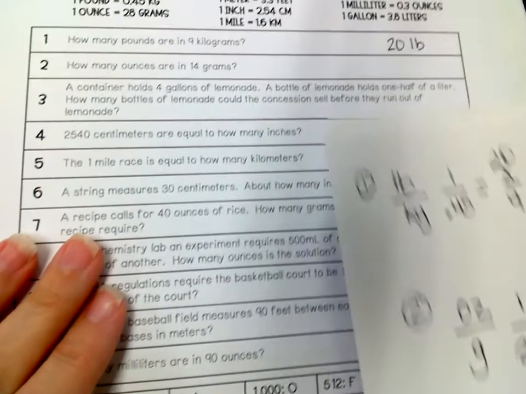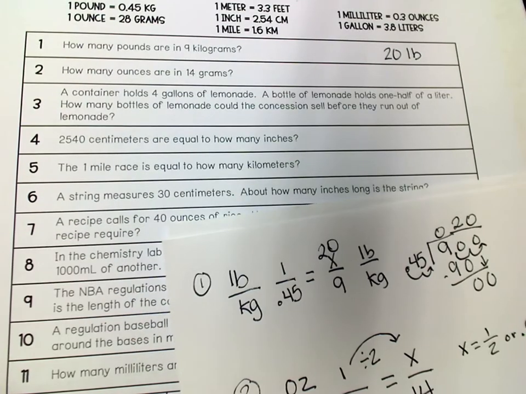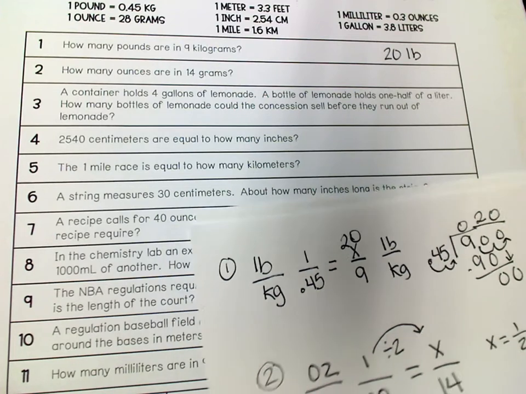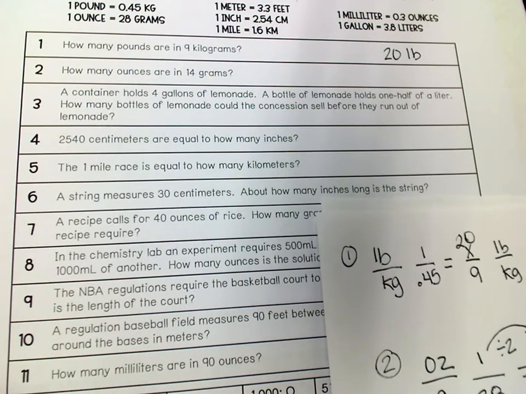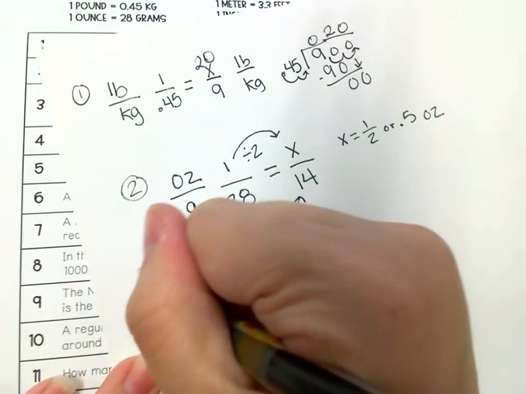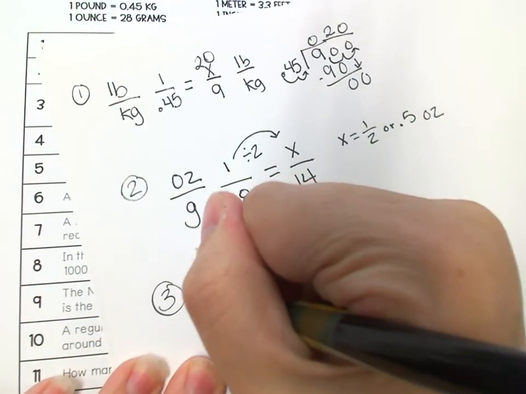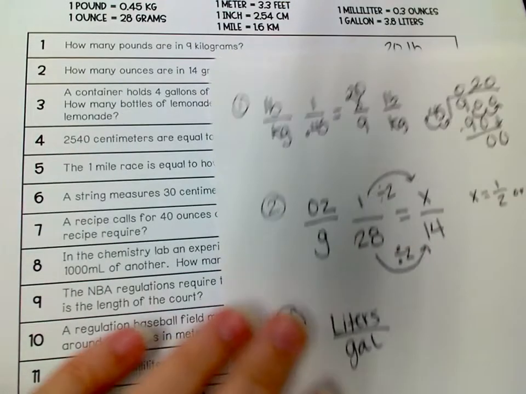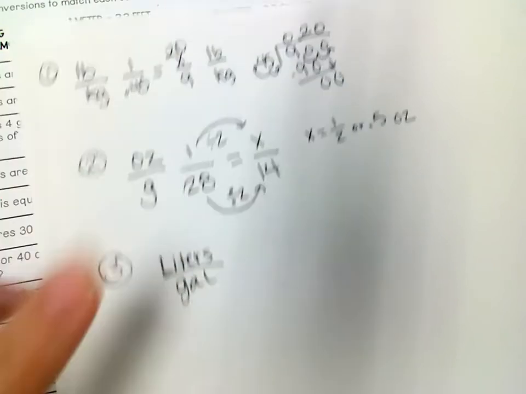All right, number 3. Number 3 is tricky. Number 3 says a container holds 4 gallons of lemonade. A bottle of lemonade holds 1/2 of a liter. How many bottles of lemonade can the concession sell before they run out of lemonade? So I want to know basically how many liters I can get out of 4 gallons. So I'm talking about liters and gallons, right? If I look on here, 1 gallon is 3.8 liters.